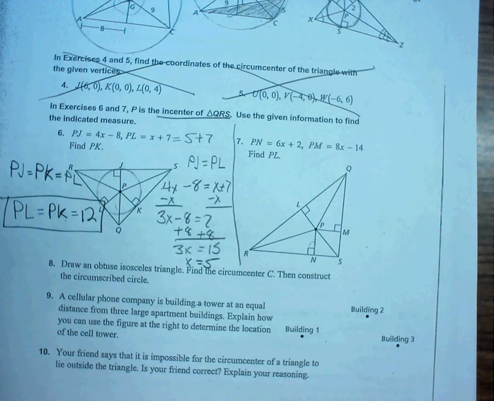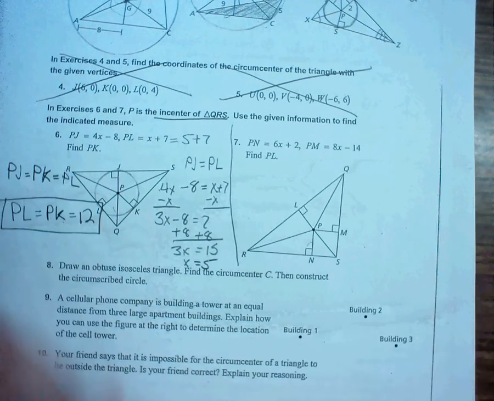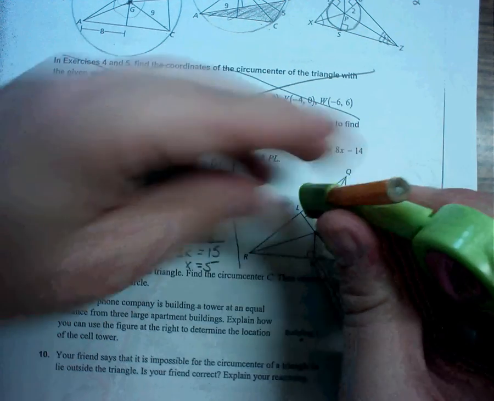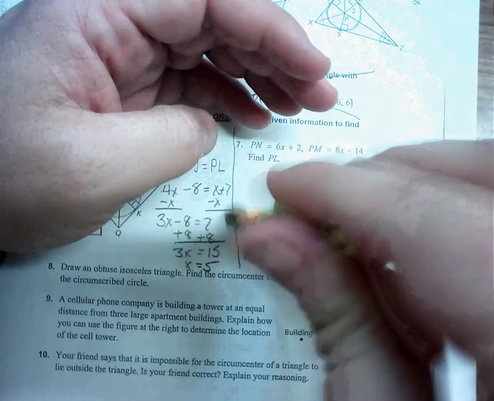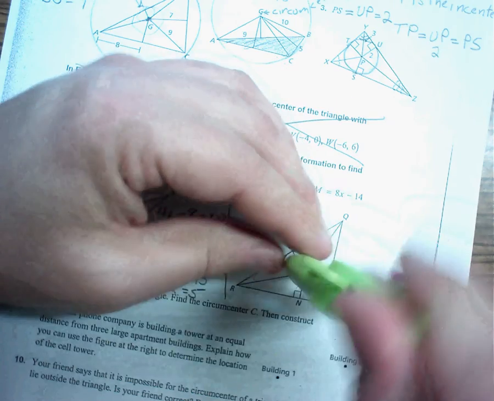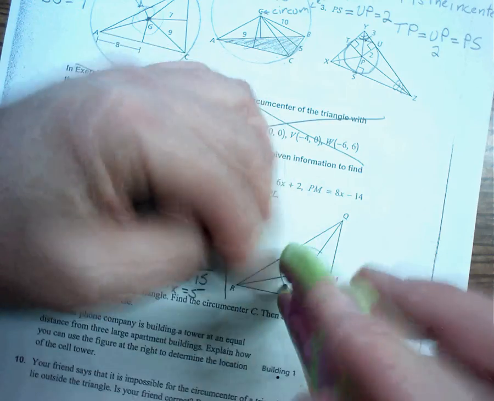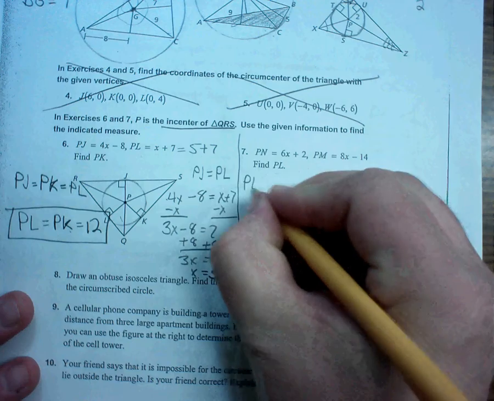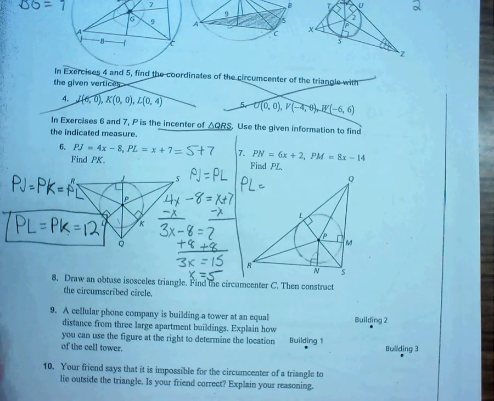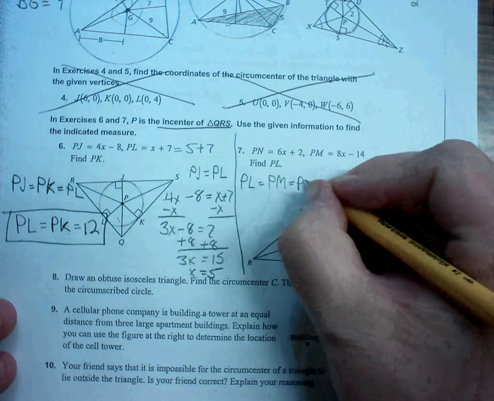And guess what? Number 7 is just like number 6, but let's go through the motions. I know that this is an incenter, which means that it is going to draw a circle inside the triangle. That's where the term incenter comes from. There's more formal definitions, but I'm just going to stick to what you guys know. So what does that mean? That means that PL is equal to what? PM, which is equal to what? PN. So all three of those are the same.